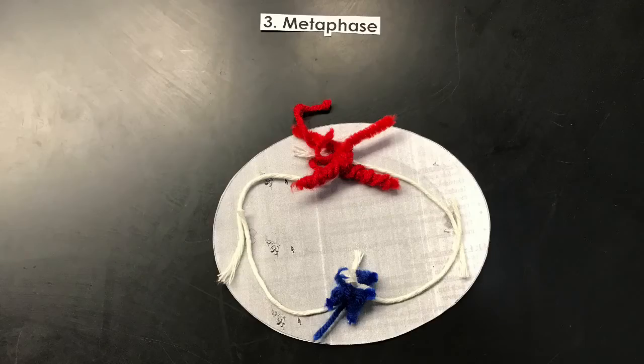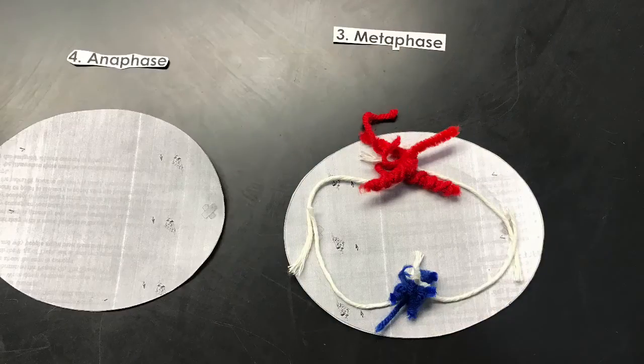And with metaphase, the spindle apparatus needs to extend the fibers to attach to the center of the chromosomes, which is why the nuclear envelope disappears before the cell divides.